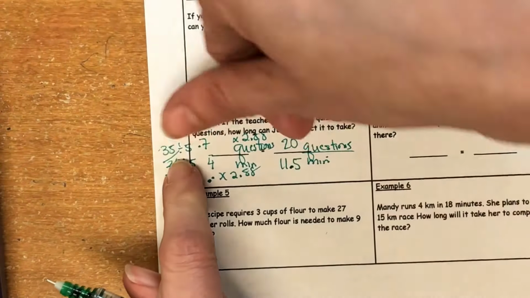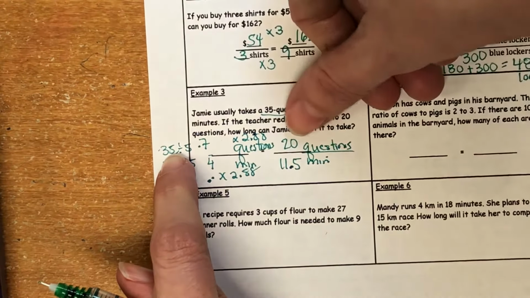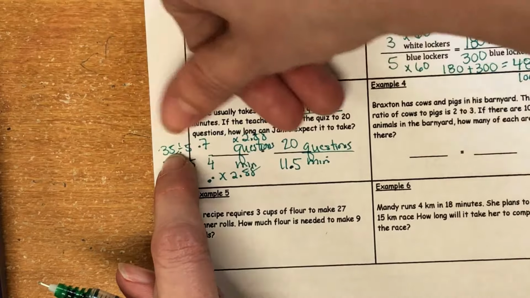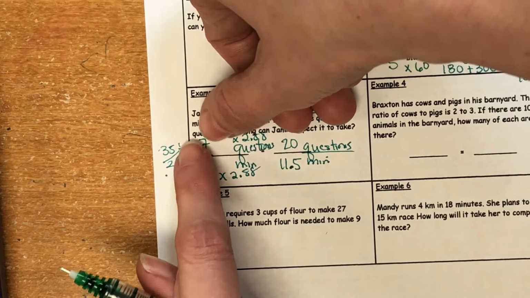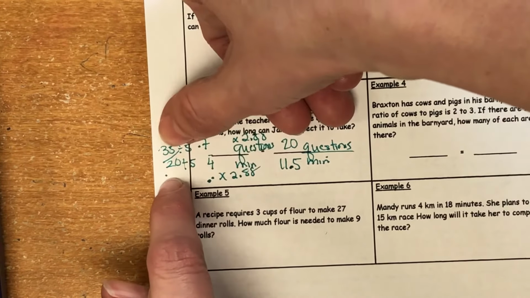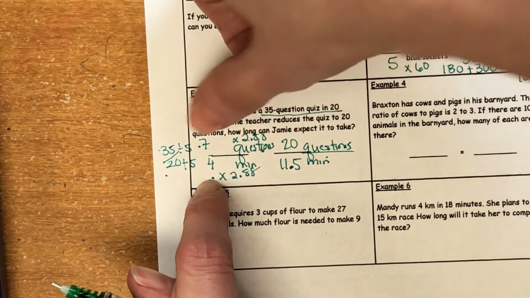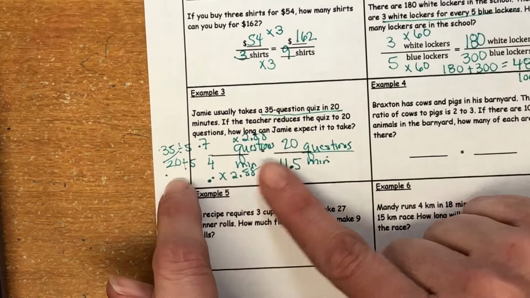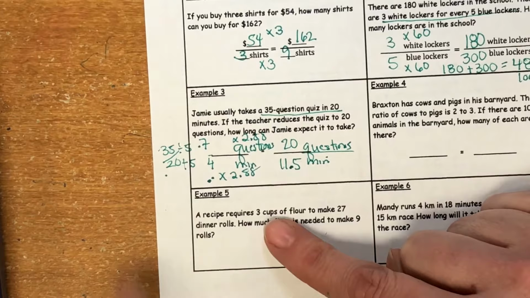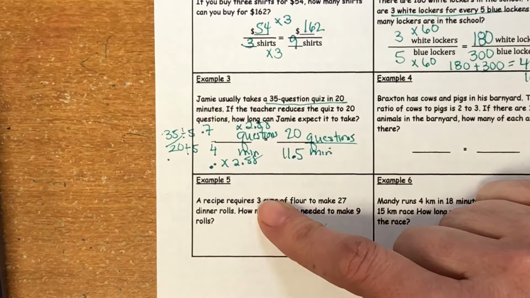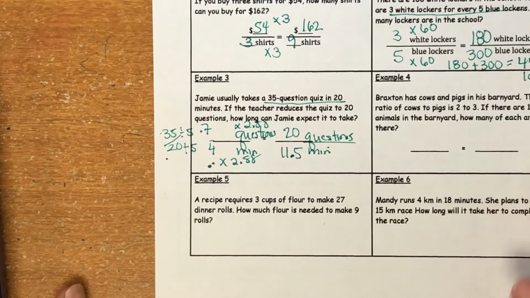Now you can still use the 35. You can still do that, but I think it's a little easier to work with a smaller number. So I just reduced it to 7 over 4, and I did it that way. You're going to come up with the same answer if you left 35 and 20, but it's a little easier to work with a smaller number.